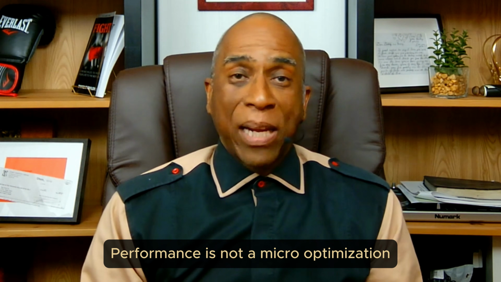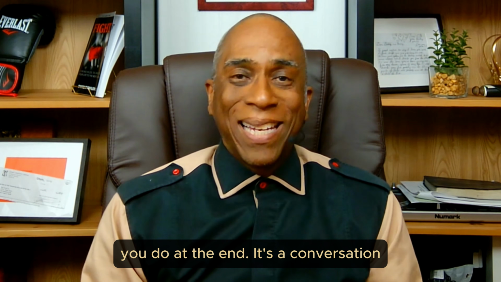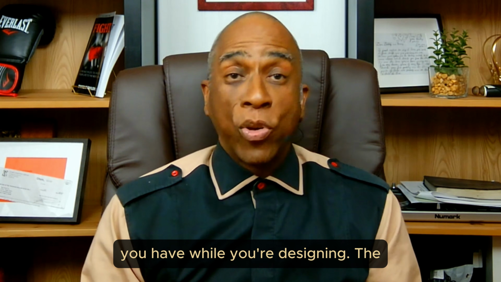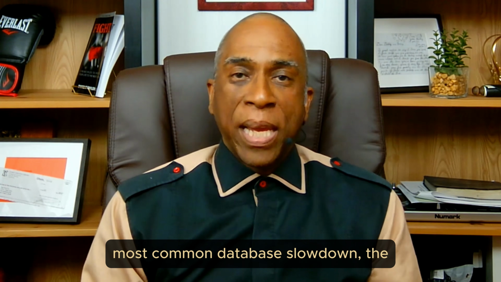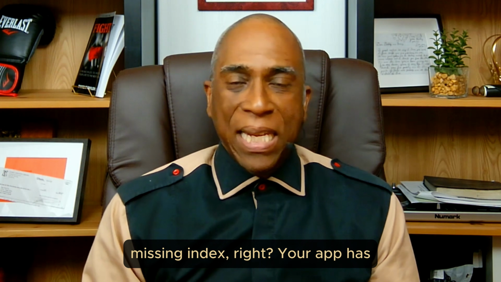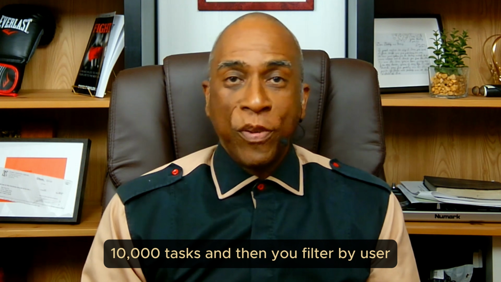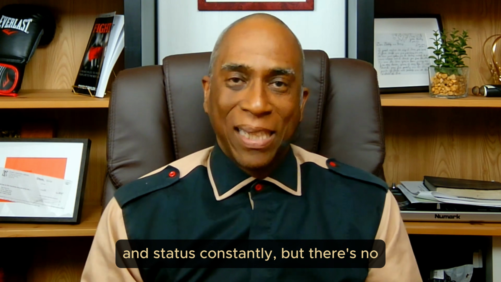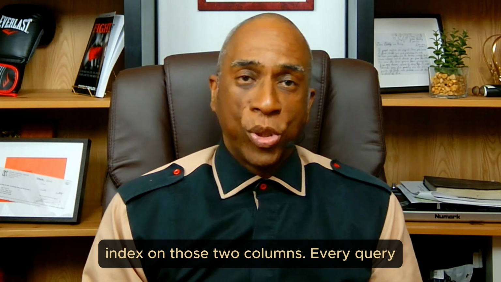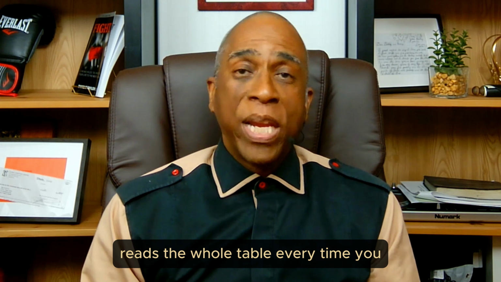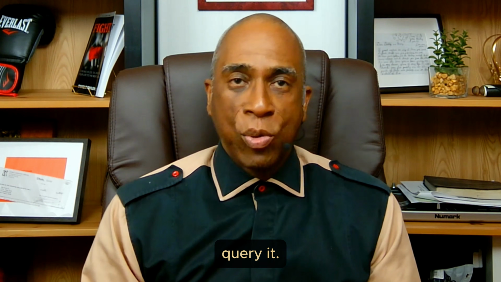Performance is not a micro optimization you do at the end. It's a conversation you have while you're designing. The most common database slowdown, the missing index, right? Your app has 10,000 tasks and then you filter by user and status constantly, but there's no index on those two columns. Every query reads the whole table every time you query it.